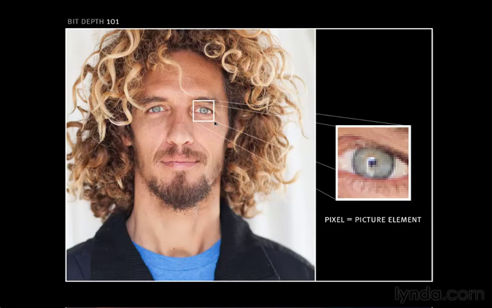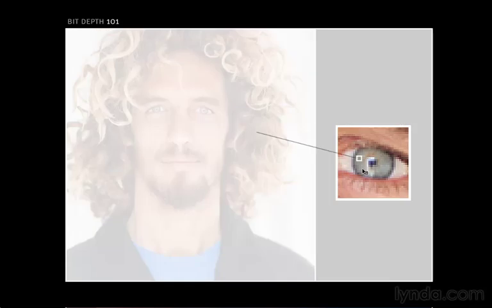Well, the term pixel is a concatenation of two words, picture and element. And we know that if we're to zoom in on a small area of a photograph, like the eye here, what we would see would be these little teeny picture elements, these little pixels. And it's the combination of all of these little pixels that together give us something that looks like a continuous tone photograph. Well, how do we actually get these pixels, and where do these pixels come from?